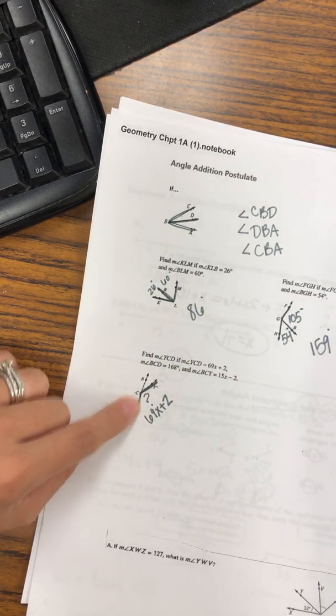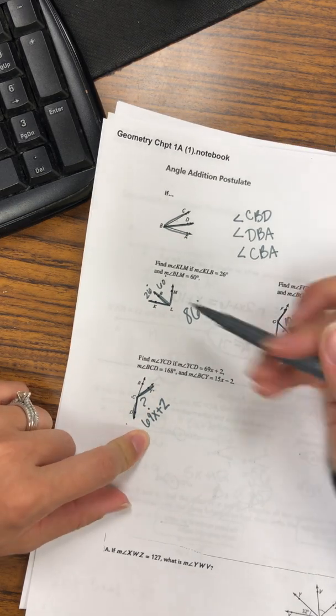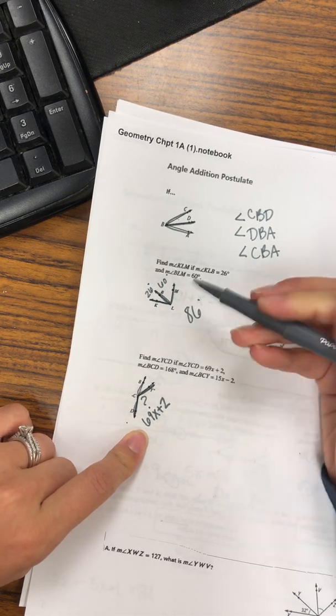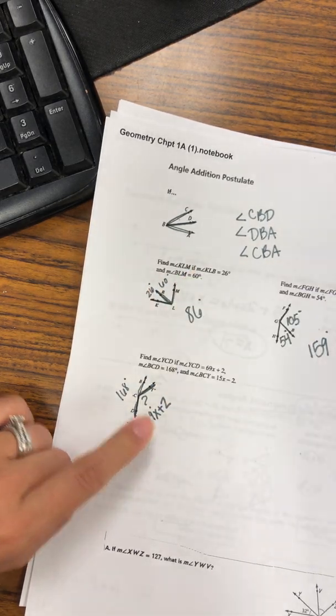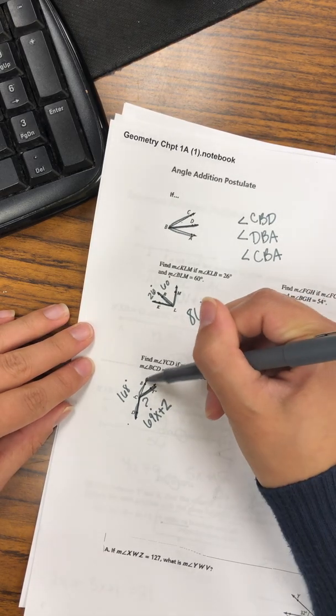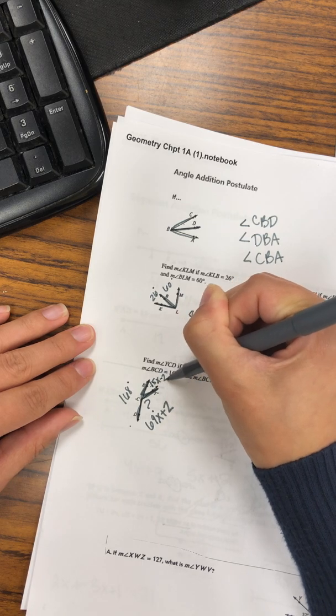Again, I don't know what the actual measure is. That's what I'm going to find out in the end, but that's what it's represented by. Angle BCD, which is the entire thing, is 168 degrees. And measure of angle BCY, which is the smaller one, is represented by 15x minus 2.